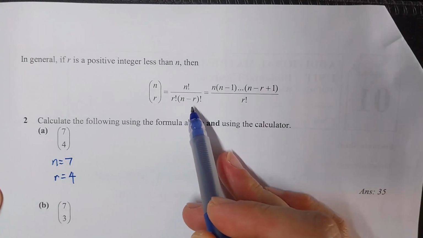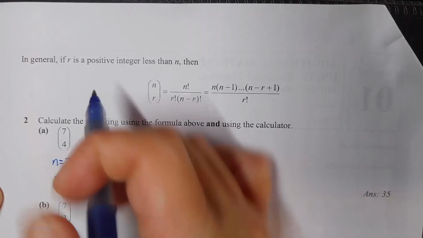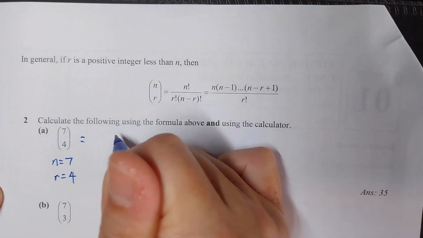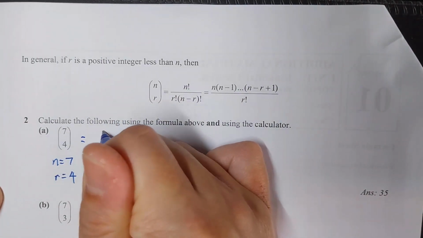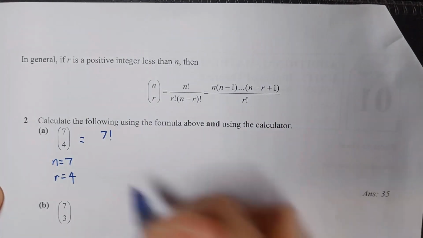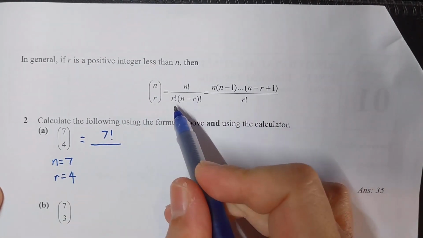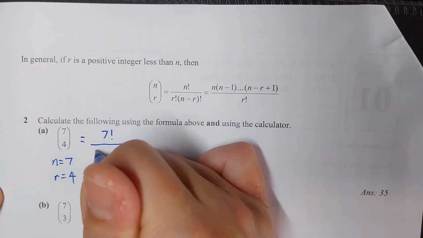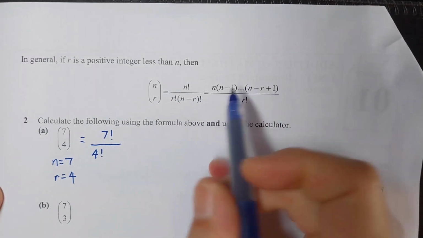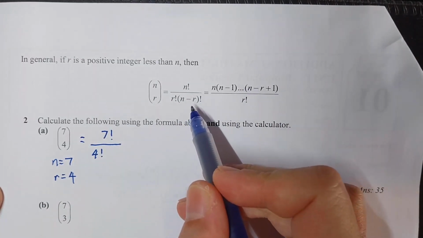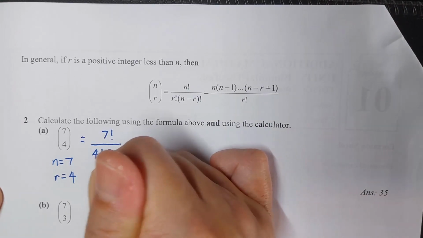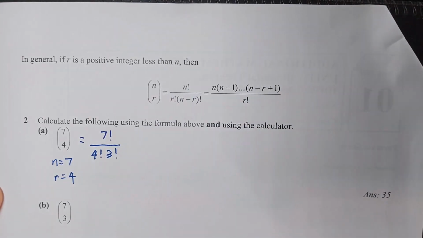N minus r will be 7 minus 4, which will give us 3. So using the formula, we will have n factorial, which is 7 factorial, over r factorial, which is 4 factorial. And n minus r will be 7 minus 4, which is 3 factorial.